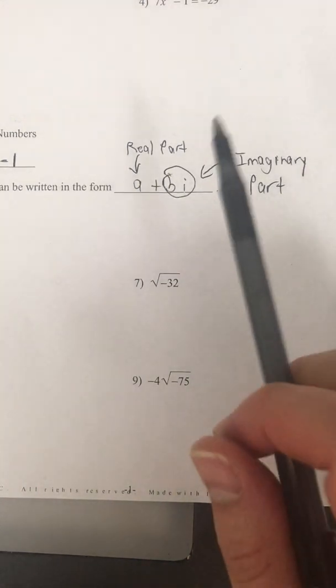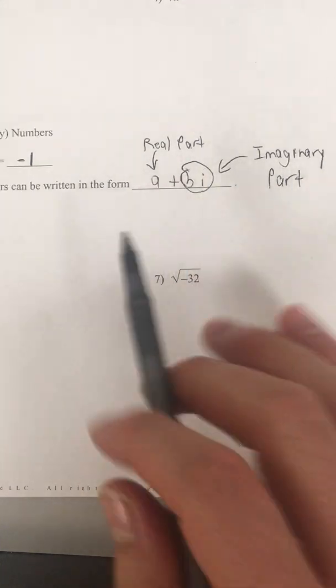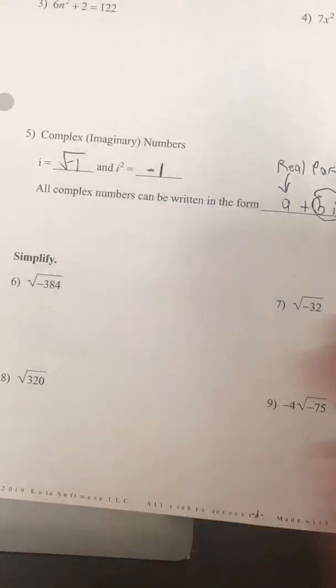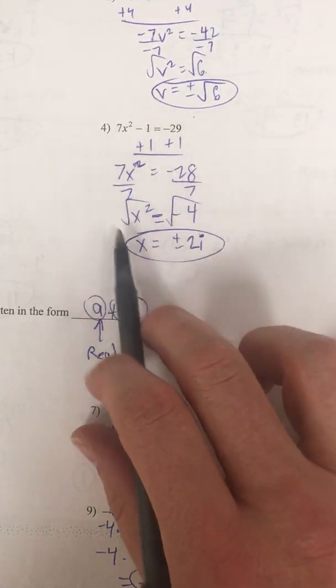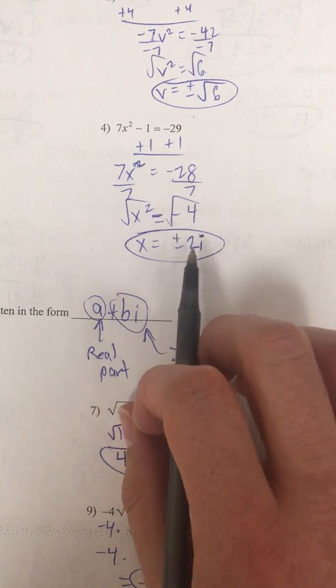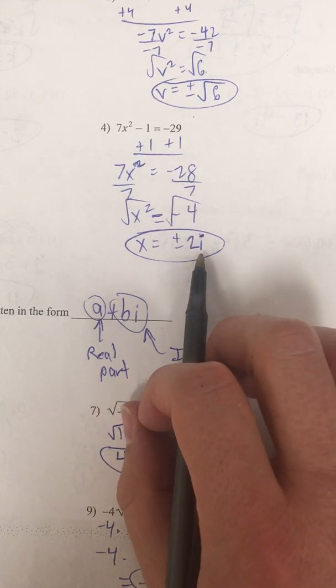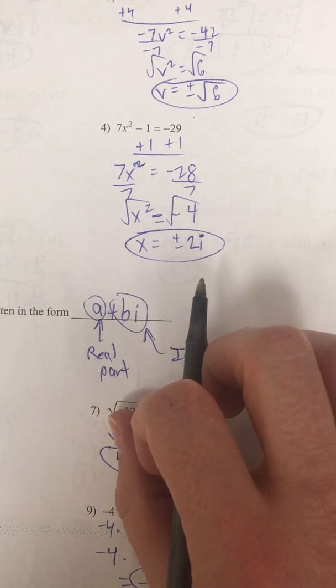So basically what does this mean for us? Basically it means anytime you have a negative under the square root, you're going to put i in your answer. Other than that, you work the problem exactly the same way. Like square root of 4, you get plus or minus 2. You just put an i in your answer when there's a negative under the square root. That's the only difference.